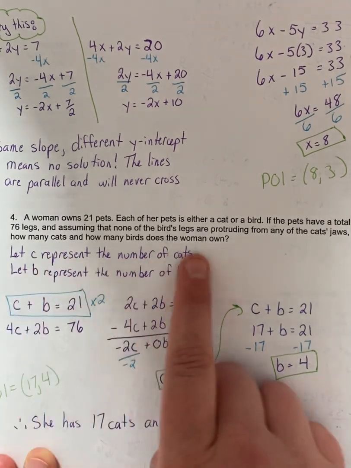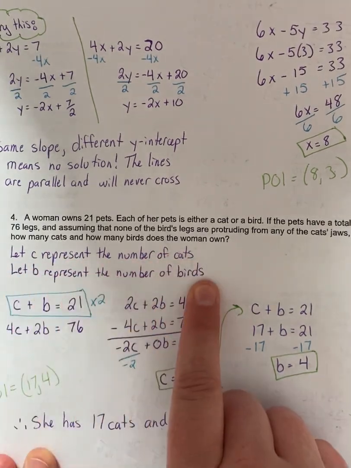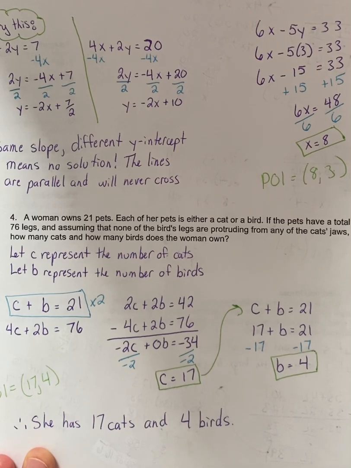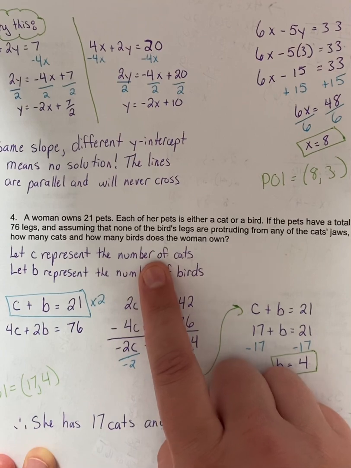Let C represent the number of cats, let B represent the number of birds, and I can hear you questioning me right now, Miss Bailey, do we actually have to write a let statement? Yes, do it. And it may not be very important now, but later, by later I mean like grade 12 university level, when you have really complicated equations with multiple variables, this will help you write your therefore statement. It is a beautiful thing.